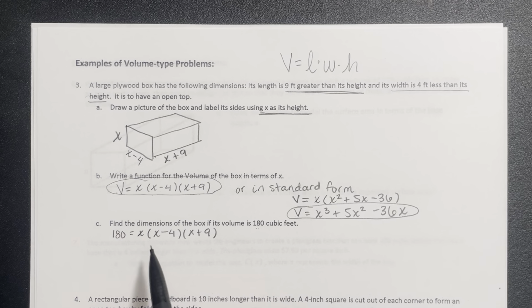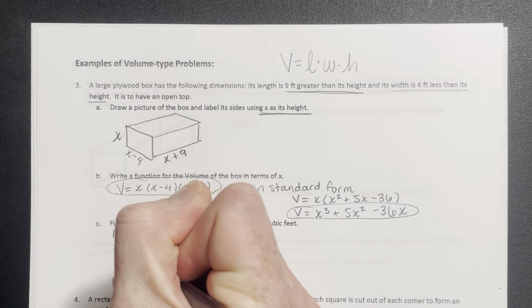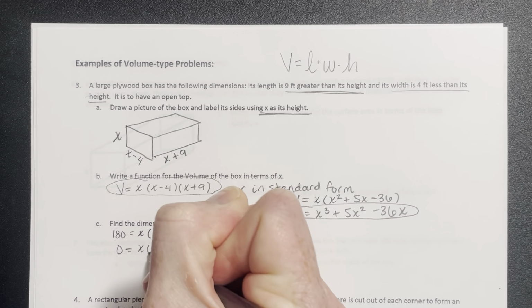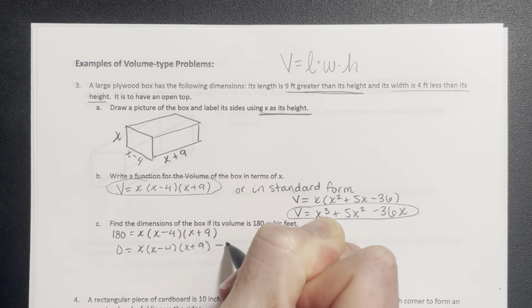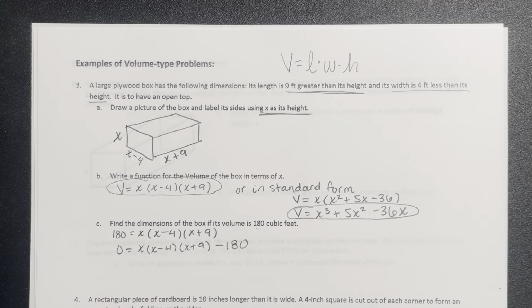And that's because when we're solving a polynomial equation, we do want it in factored form, but we want factored form equal to 0. So I would move that 180 over, and that would subtract 180 from both sides. But here we don't have factored form. We have some factors that are subtracting 180. So that multiplication and subtraction is not factored form.